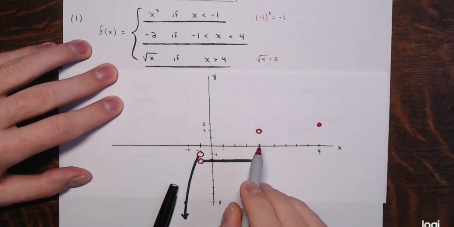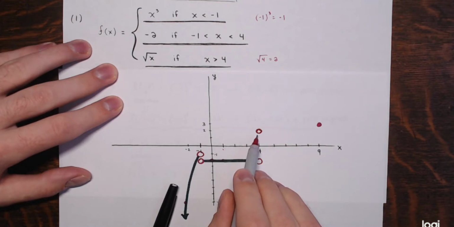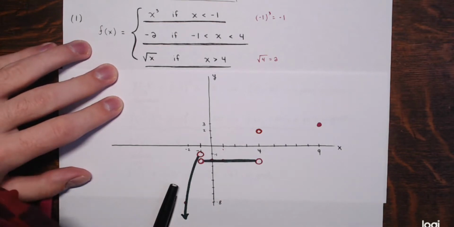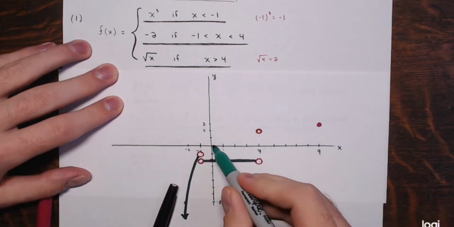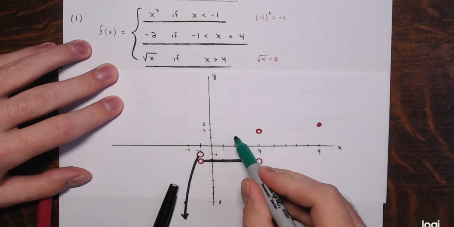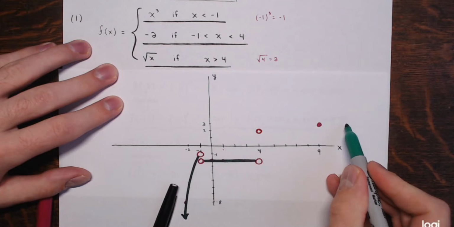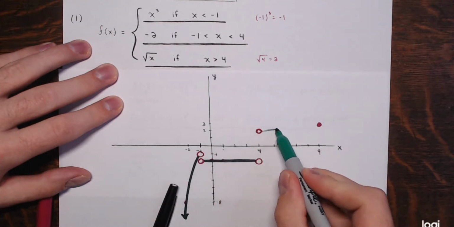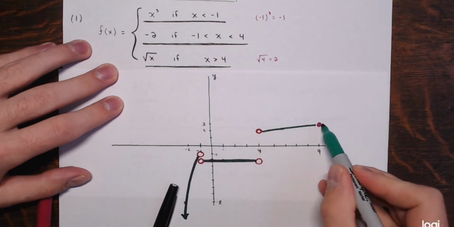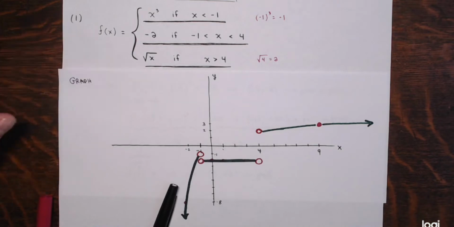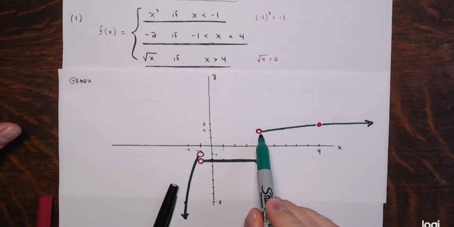Open point again. An open point, a missing point. That is not there. There should be no point with an x value of 4 on this graph. And then the rest of it is part of the square root function. Remember how the square root function starts at the origin and goes up like half a parabola opening to the right? But it's only the parts starting at this hole. Going out to 9, 3, and then 16, 4, and so on. Going up and right forever. But only starting at this hole at the point 4, 2.